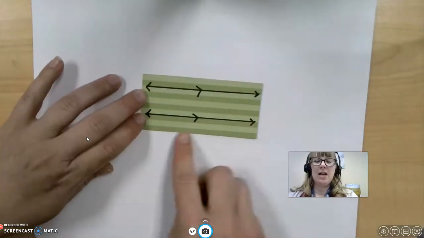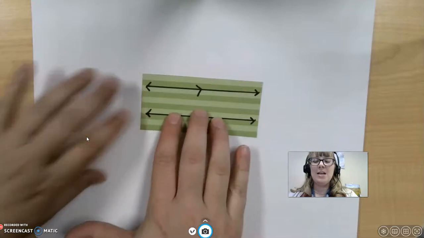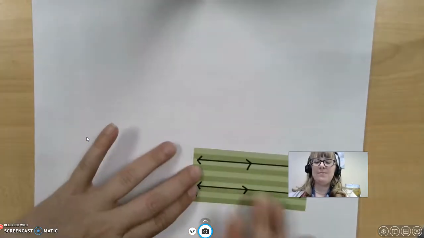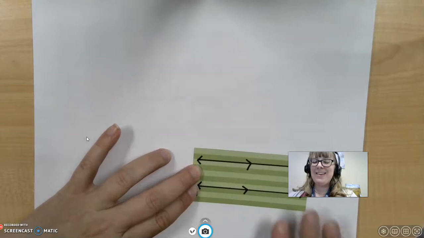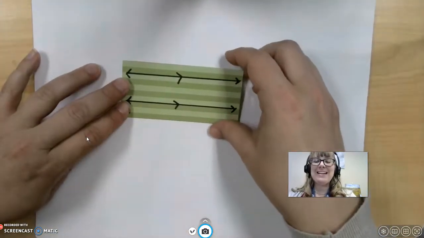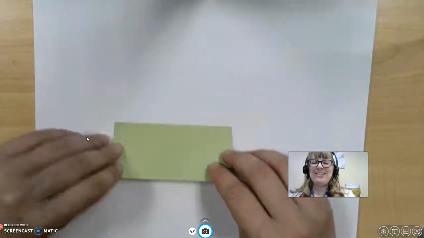And finally, here you can see I have parallel lines. What if I take these parallel lines and I translate those parallel lines? Will they still be parallel? Looks like it. What if I take those lines and I reflect it? Now this one's going to be a little bit harder to demonstrate because you won't be able to see them anymore.